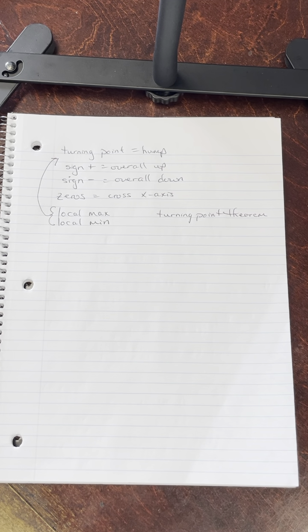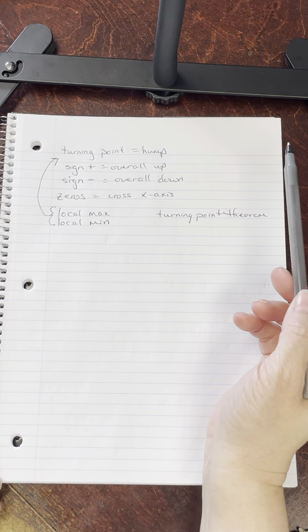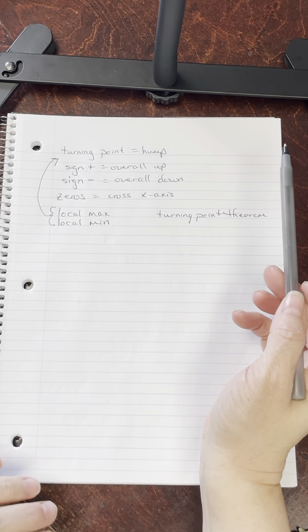Saxon's Trig, lesson 114, is about the graphs of factored polynomial functions. And to begin, they start us out talking about a series of terms that you need to know and understand.